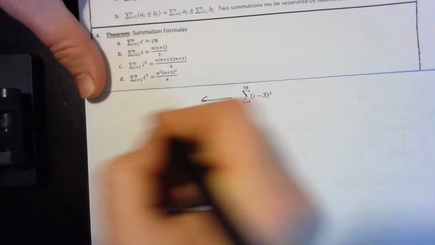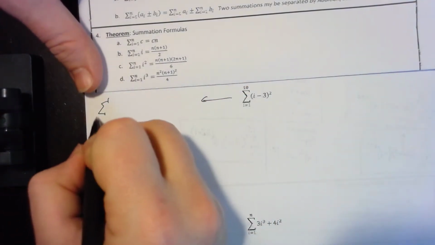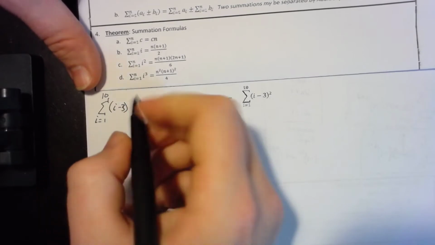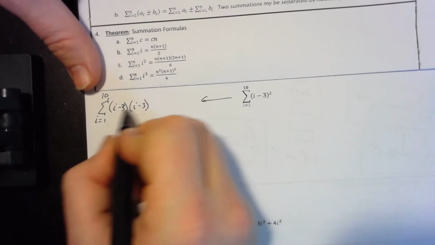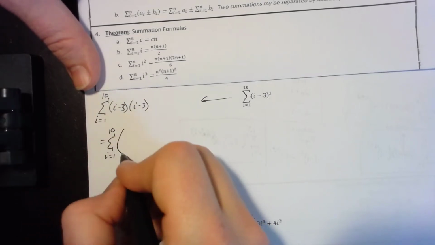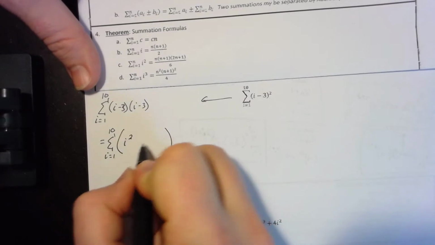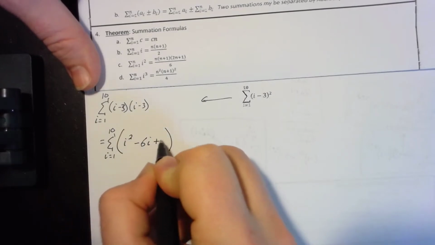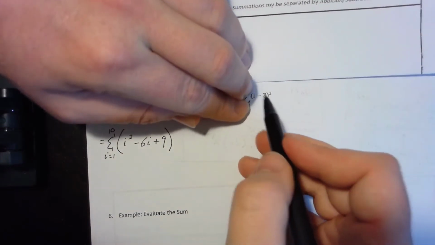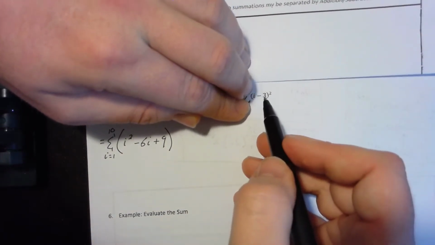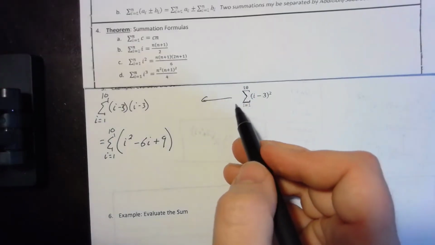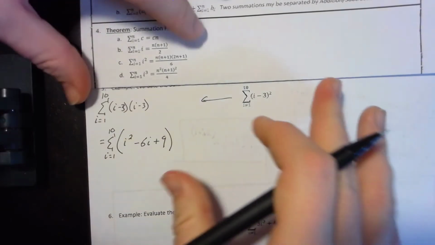So this summation is nothing more than the summation of i equals 1 to 10 of (i minus 3) times (i minus 3). And we're going to FOIL that out. So this summation is equal to the summation of i equals 1 to 10 of i squared minus 6i plus 9. Again, you are allowed to do any algebraic manipulation inside the summation as much as you want. But be very careful about taking anything from inside the summation outside the summation without following the basic properties of the summation rules that we have.